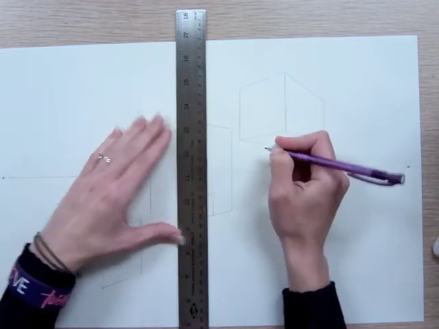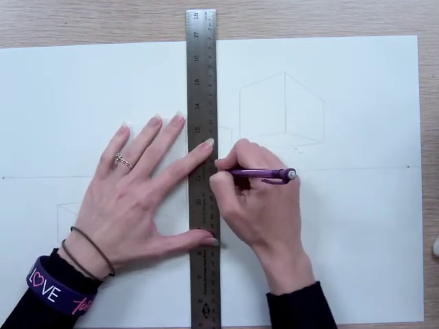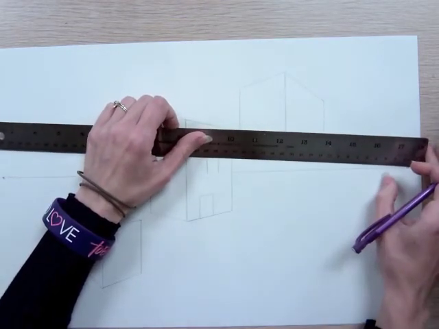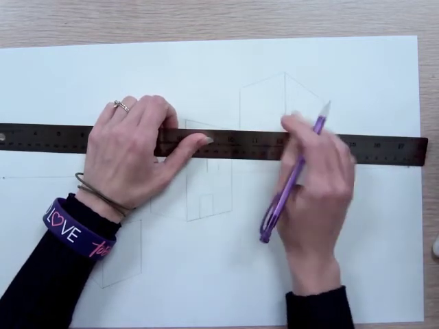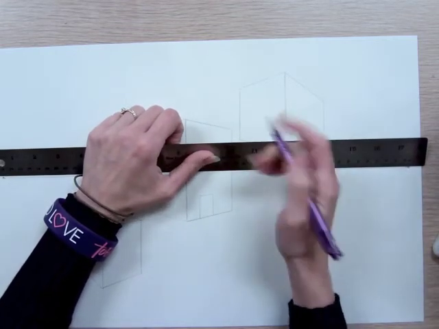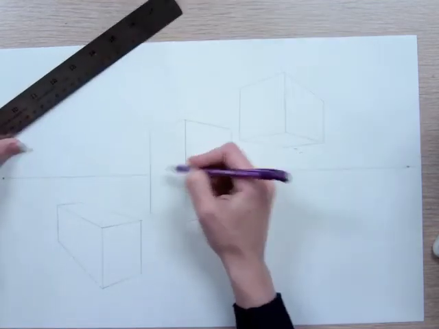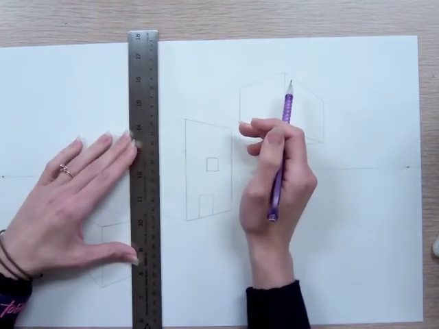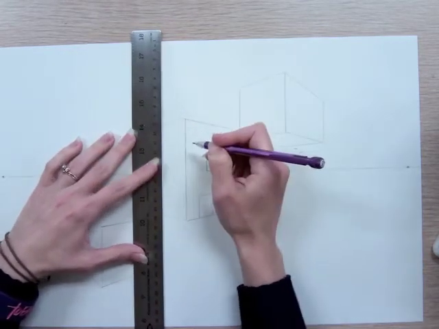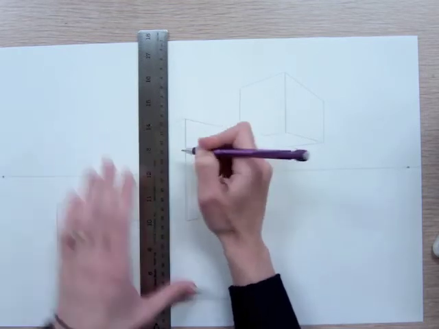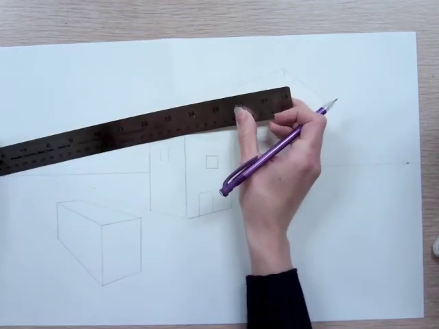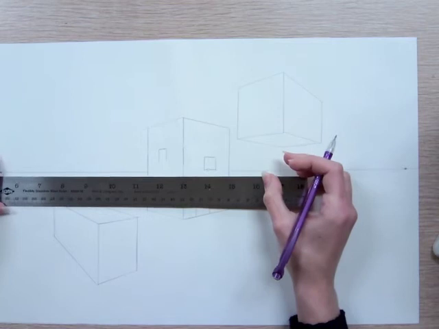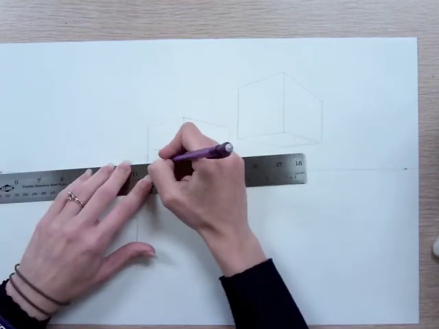Same thing with windows. Okay? The sides of the windows are going to be vertical lines. The top and the bottom of the window are going to go to the one vanishing point on the side that they are. Okay? And then if I was drawing something on this side, it's going to go to this vanishing point. But again, nice vertical lines for the sides. Top and the bottom go to the vanishing point on the side of the paper that they are on. The side that they face.